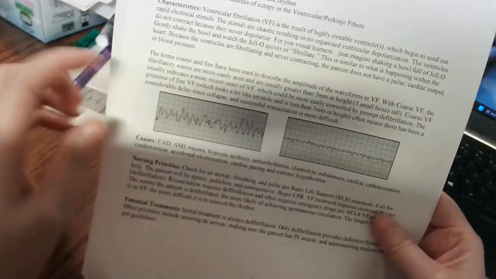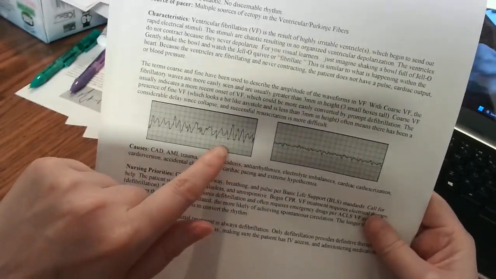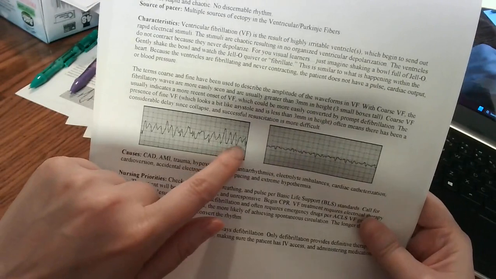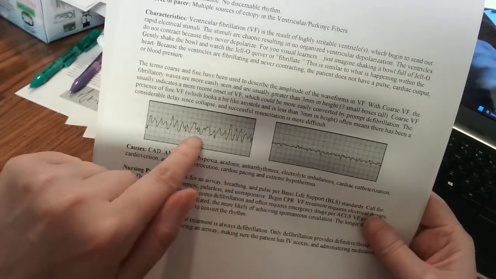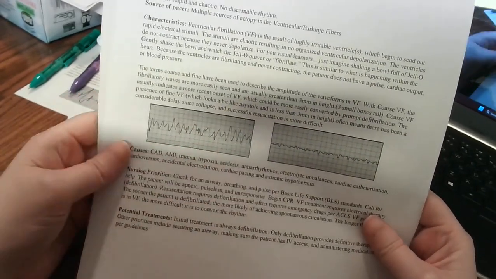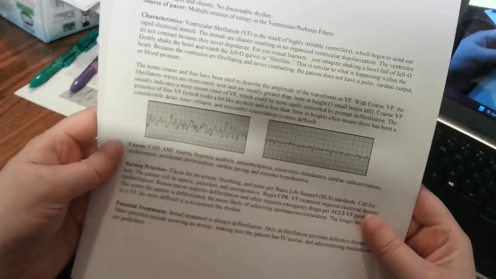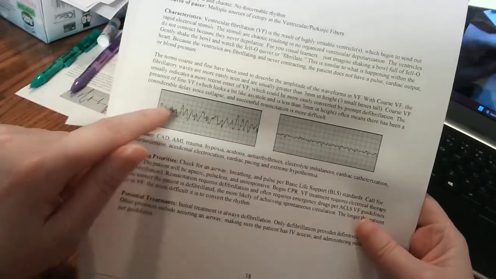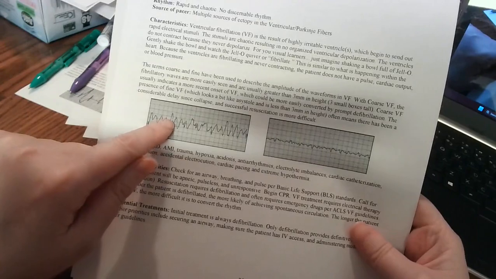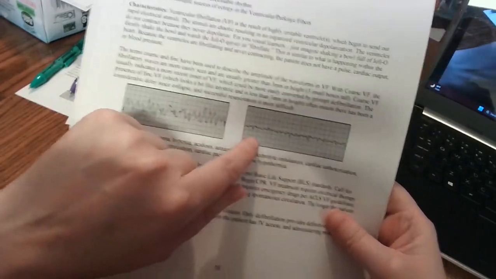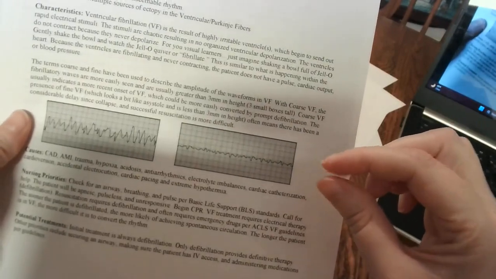See, this one, you could mistake for a VTAC, because that part kind of looks organized, but the stuff in the middle there doesn't. So that's what you're looking for, is just really chaotic. The coarse will normally be bigger like this, and fine will have an amplitude that gets smaller and smaller. And fine can get really small.